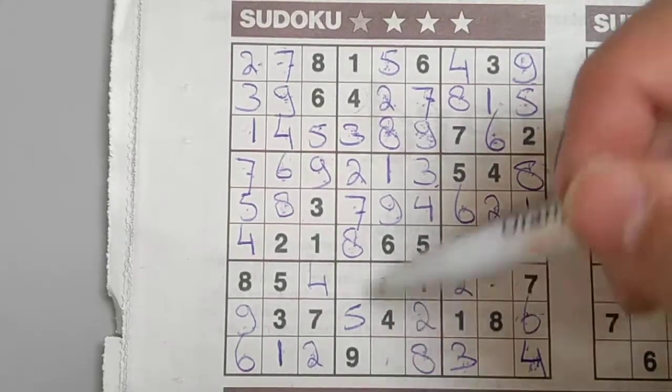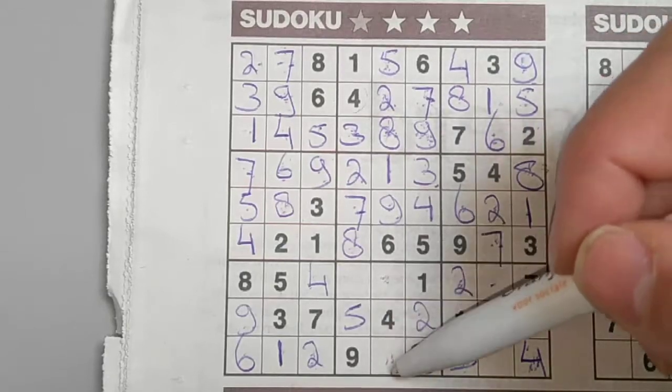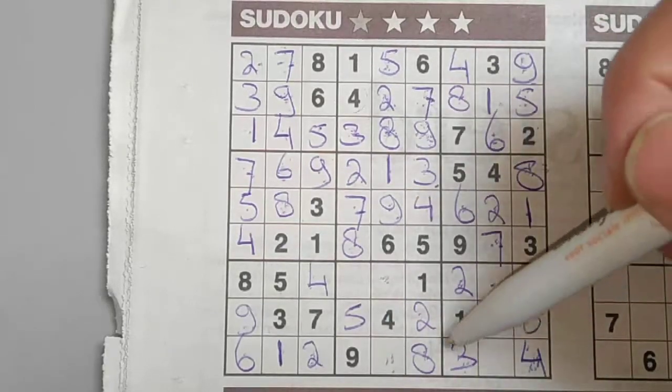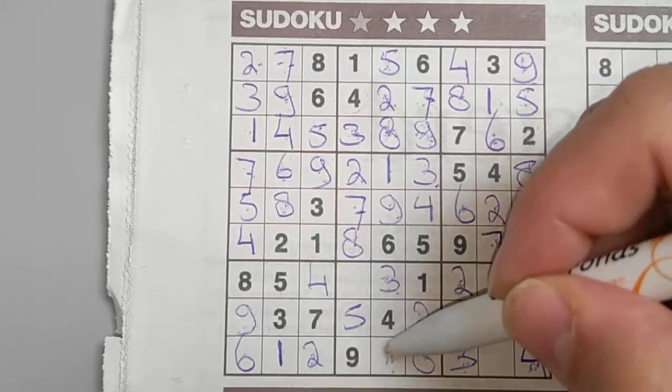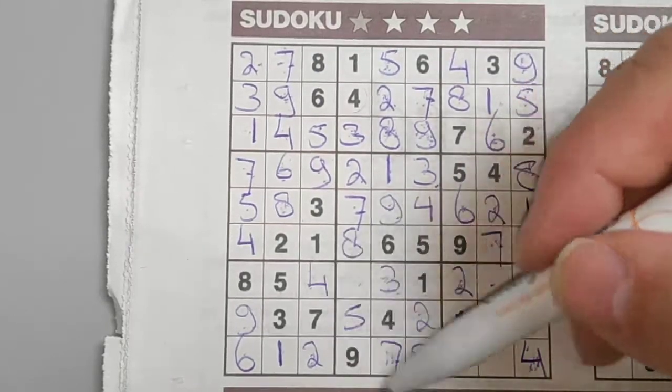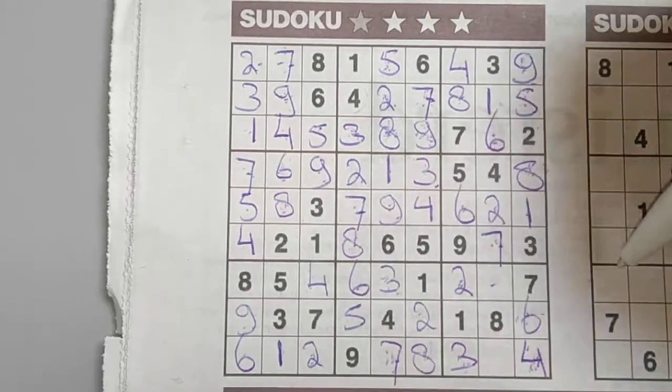2 missing numbers in the middle column for the numbers 3 and 7. We have a 3 now, so no 3 here. 3 should be there, and the 7 goes there. 1 missing number in this big square for the number 6.